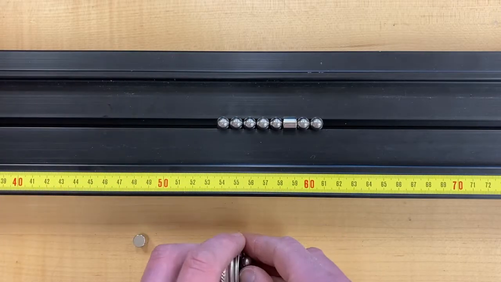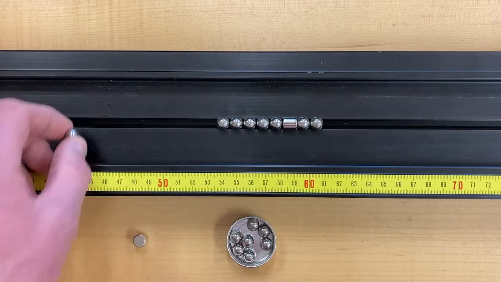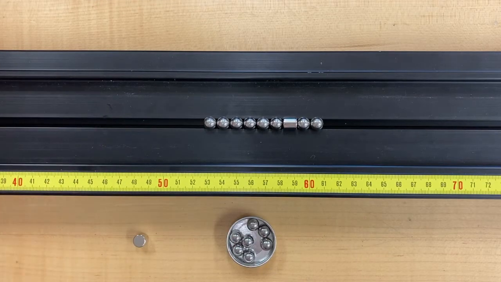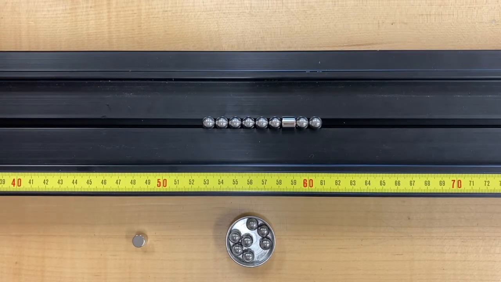Obviously, this is not going to work, because otherwise you would have seen one of those work. So yes, indeed, nothing happens. That ball stays stuck on there. So what can we do in order to get that reaction to occur?